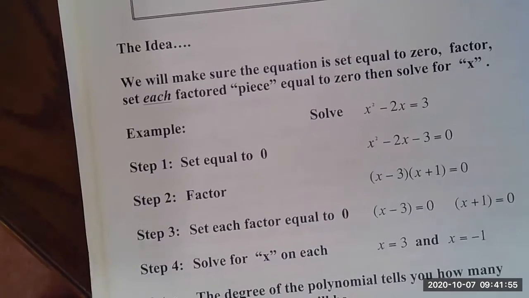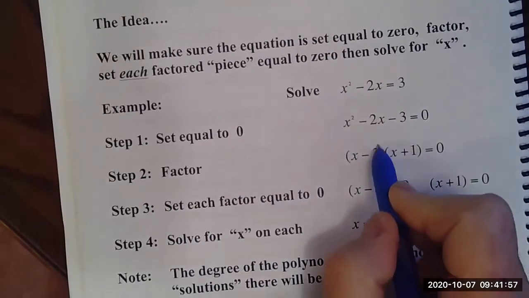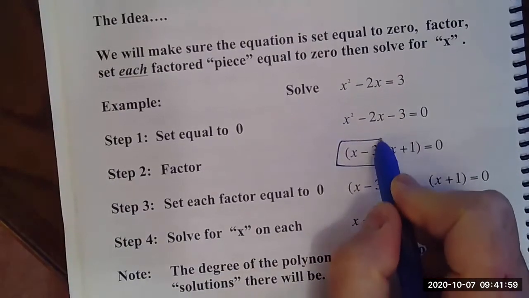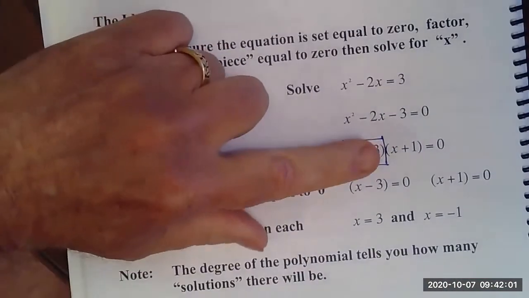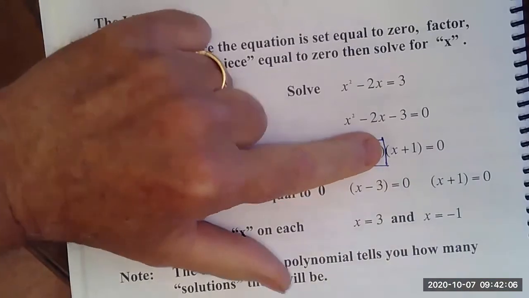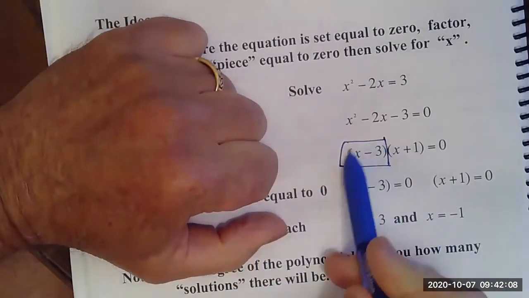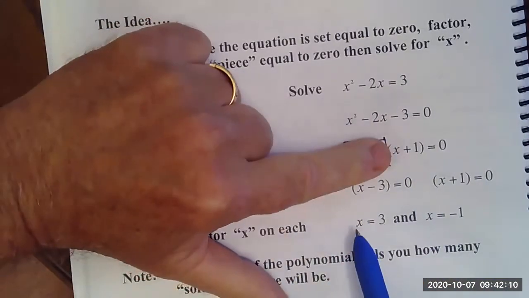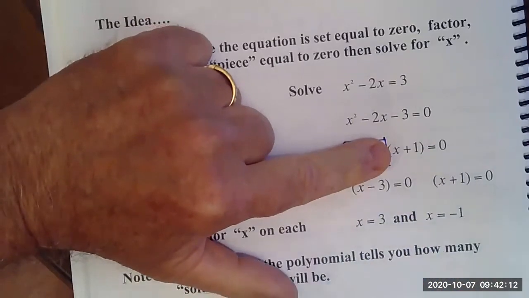Then what you want to do is set each factor equal to 0. The idea behind that is if what I boxed right there was 0, then 0 times anything still equals 0. If all of this was 0, 0 times anything is still 0.